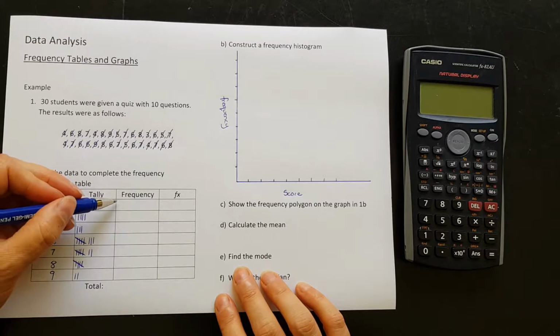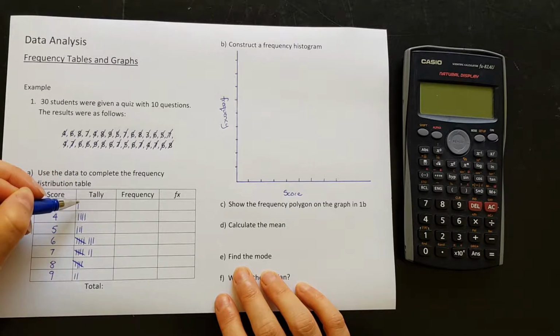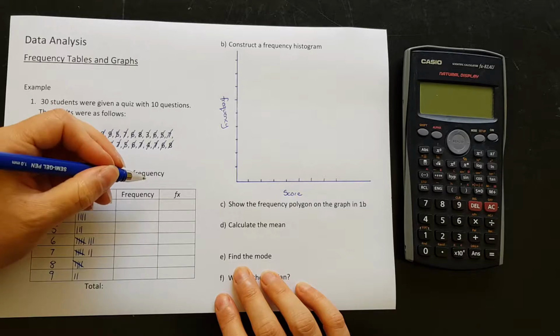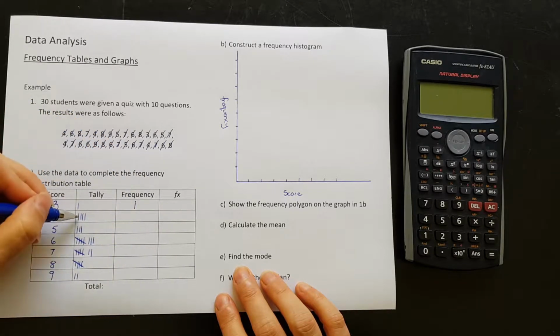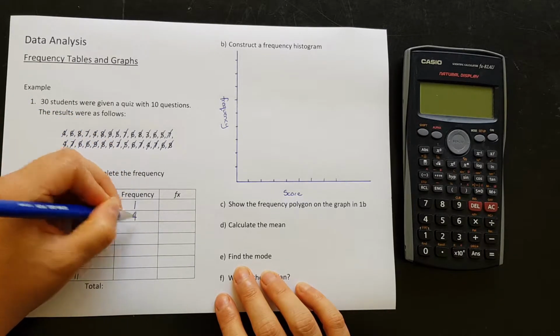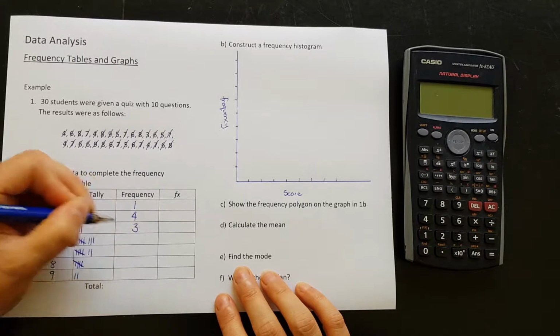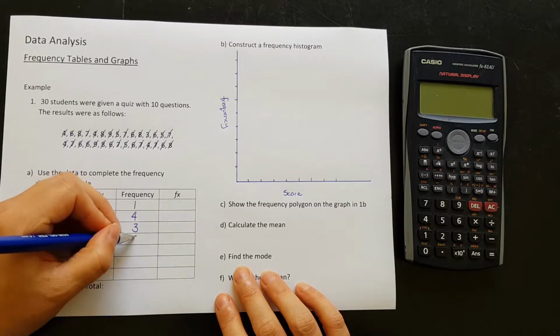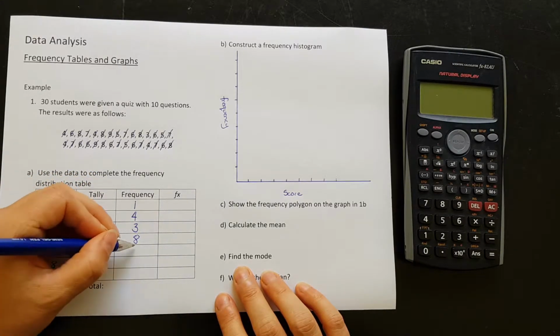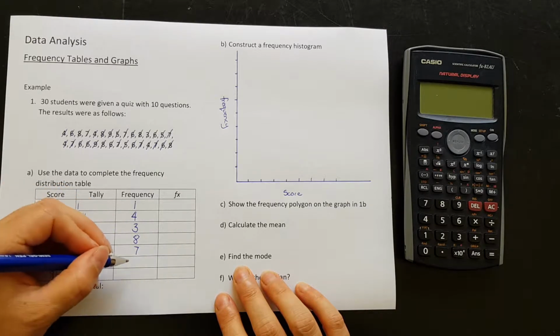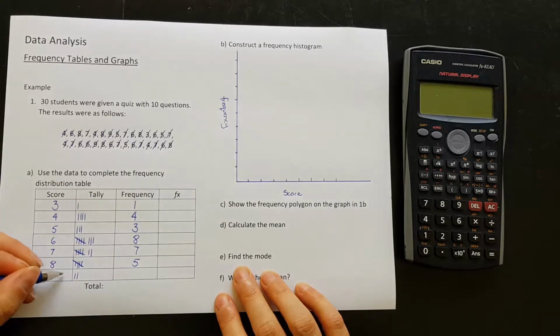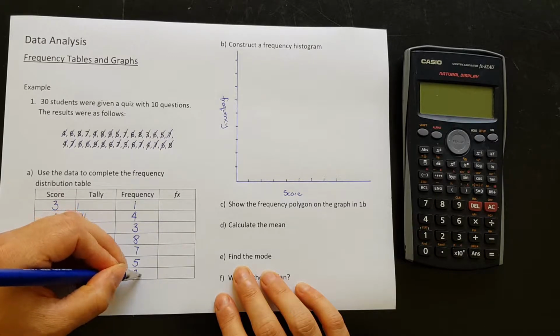The frequency is just how much we have in our tally. So we have one line for the first one here, so 1. 4 in there, 3, 5, 6, 7, 8, 5, 6, 7, and 5 here. And for 9, we have 2 people that got 9 right.